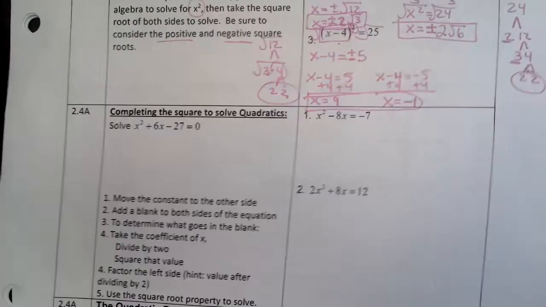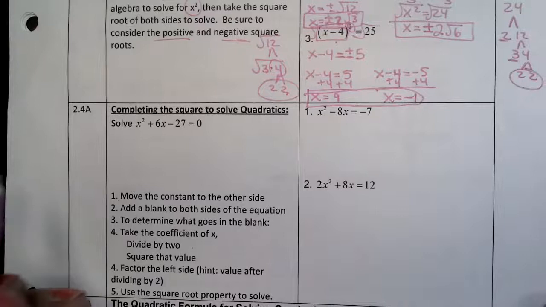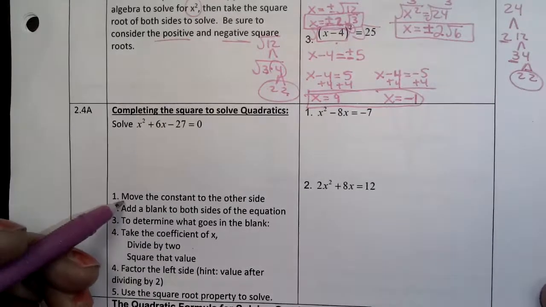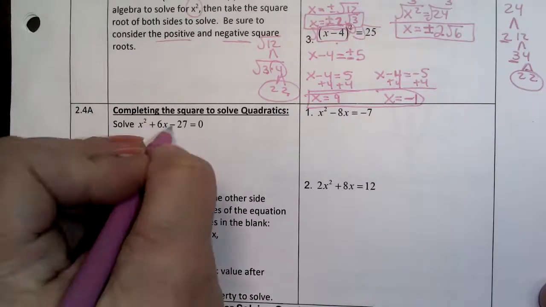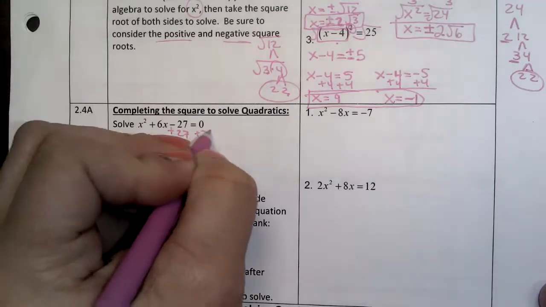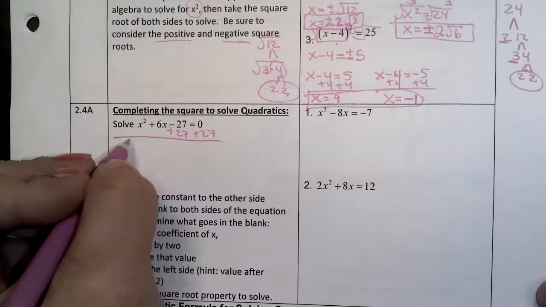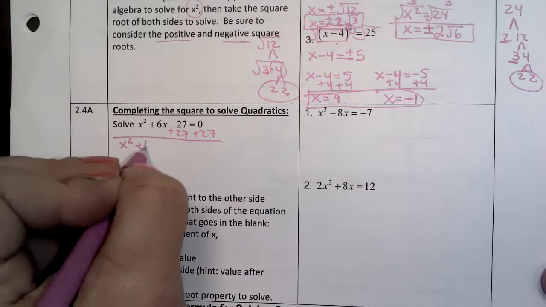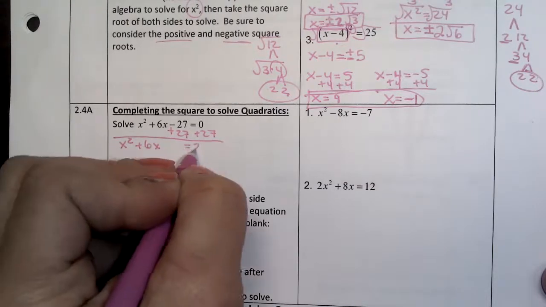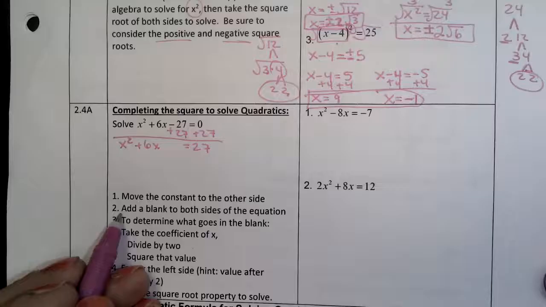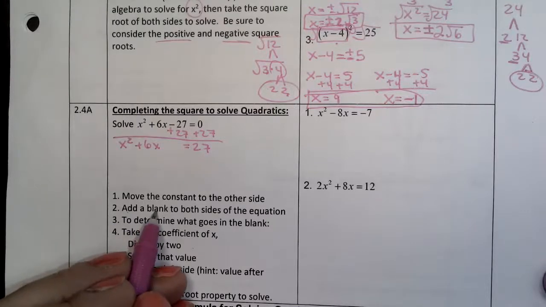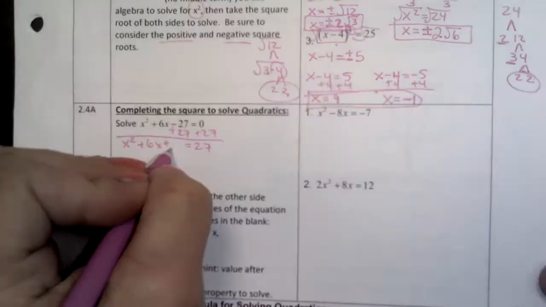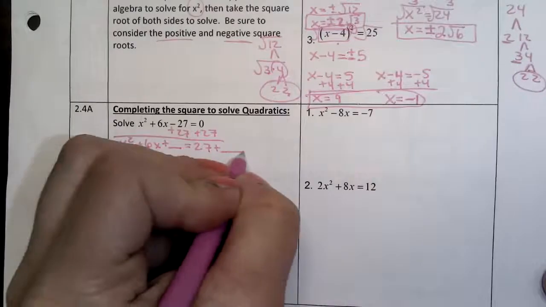Okay, so the next one is completing the square to solve the quadratic. Okay, so the first thing we're going to do is move the constant to the other side. So we're going to add 27 to both sides. So now we get x squared plus 6x equals 27. The next thing we're going to do is add a blank to both sides of the equation. And really, we're going to put a plus a blank on both sides.